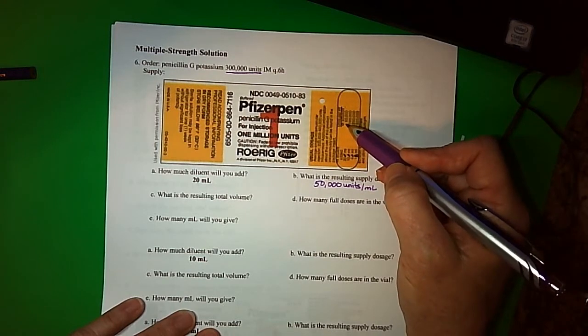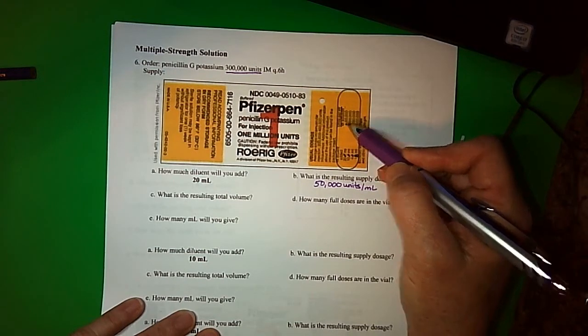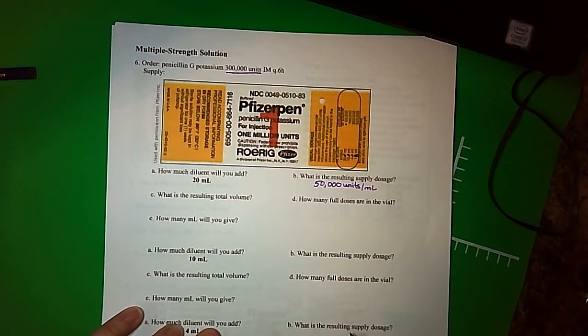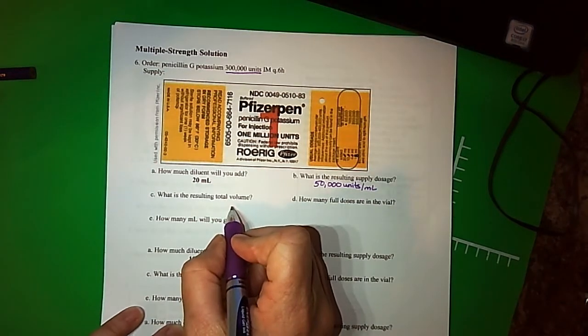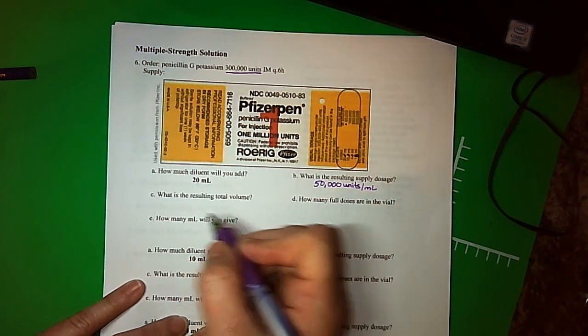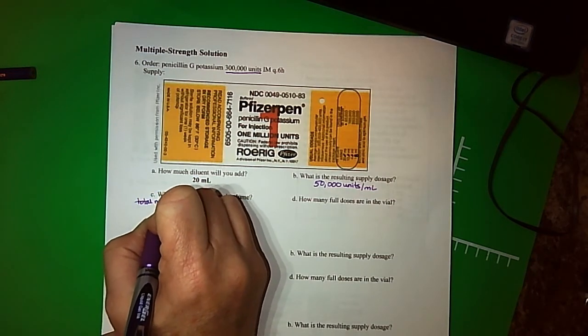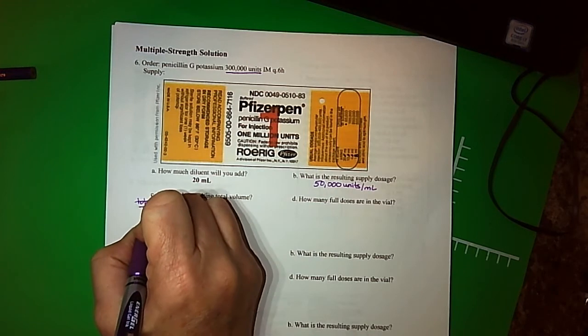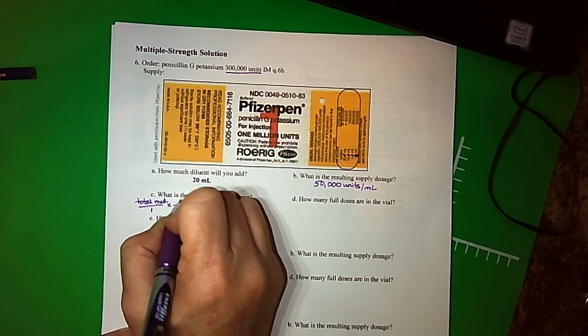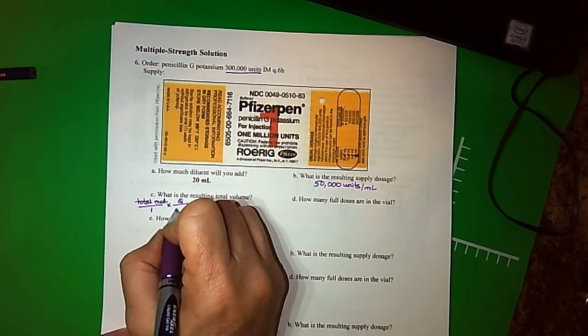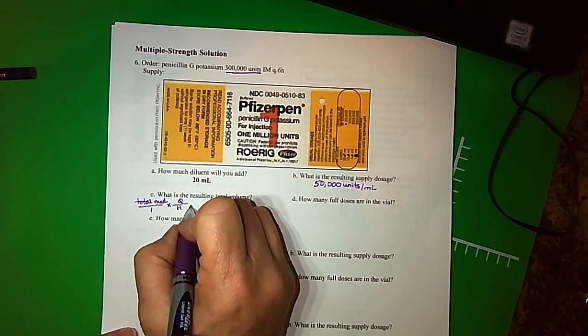I'm going to have 50,000 units per 1 milliliter. So what's the resulting total volume? It's just like we did before. Our total medication over 1 times our quantity over what we have on hand.